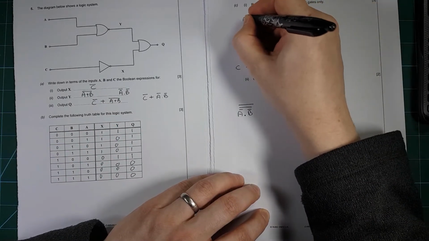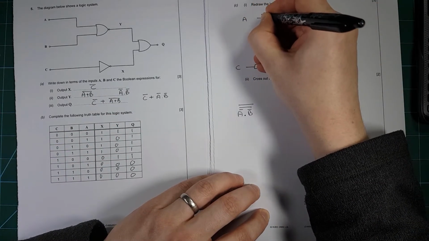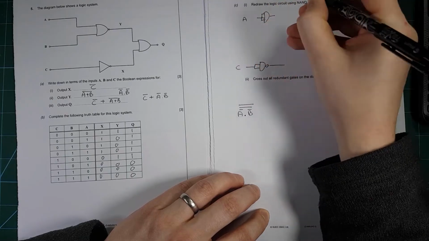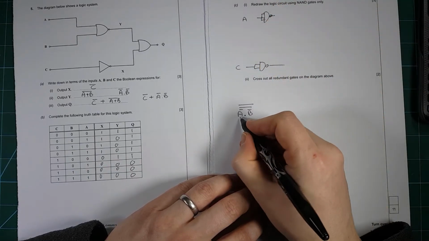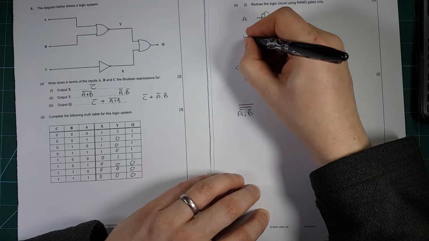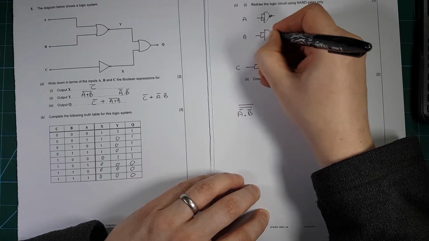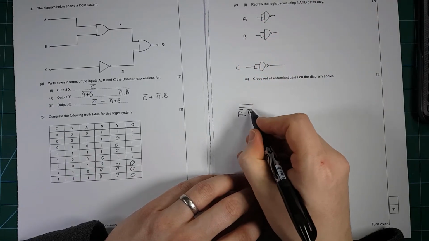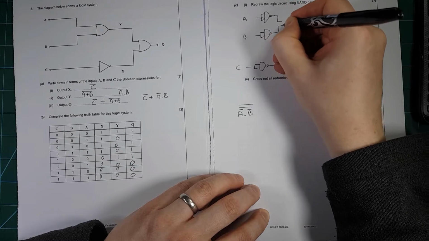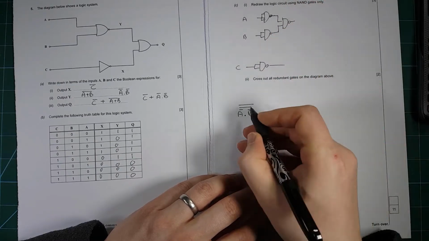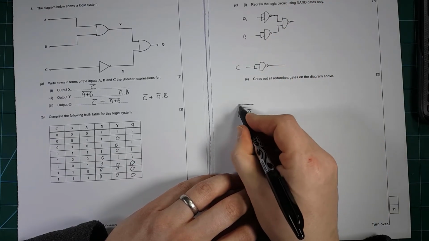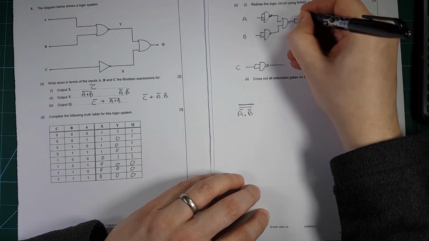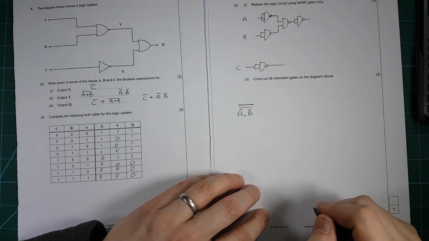So we need A, so that's that bit, B, so that's that bit. We NAND those two together, so that's that bit, and we've still got this line here, so we need another NOT gate in there, like so.